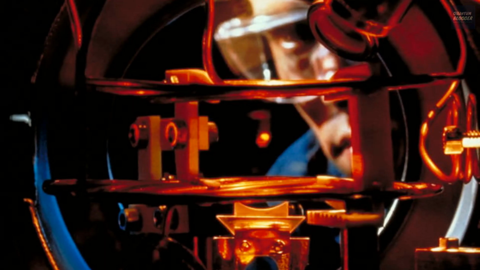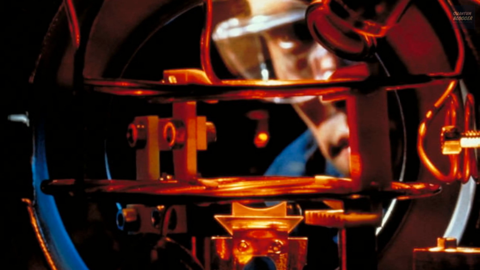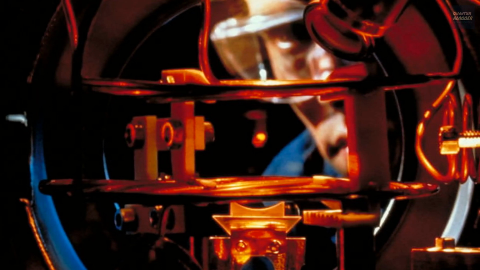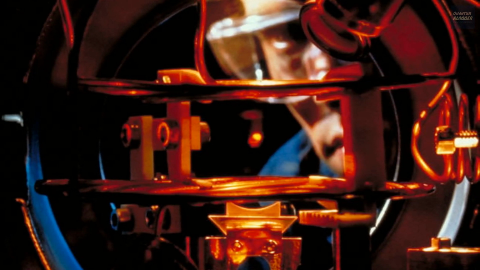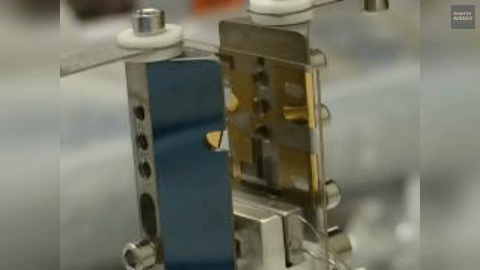Paul traps, for example, are highly versatile and can trap both positively and negatively charged ions, making them a good choice for certain types of quantum computing applications. They are also relatively simple to construct and operate, which makes them a popular choice for research groups and experiments.